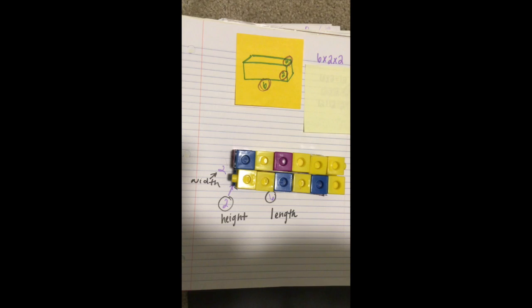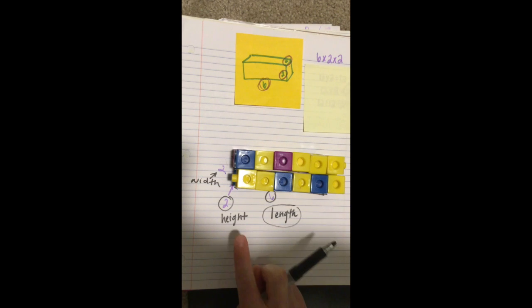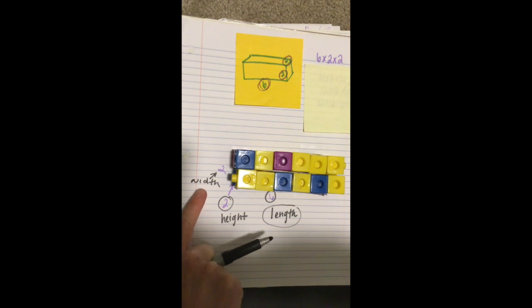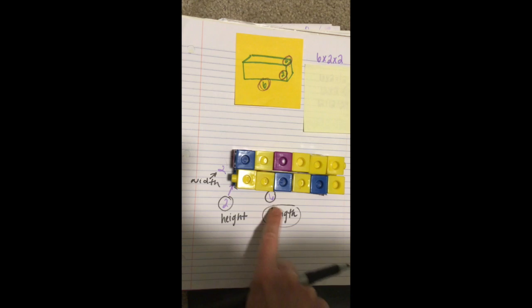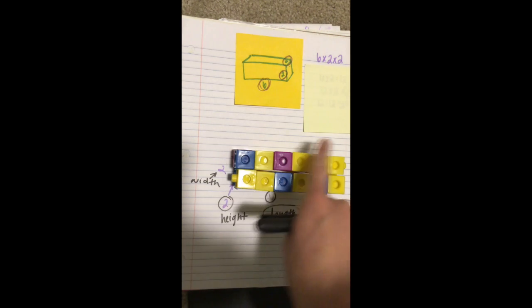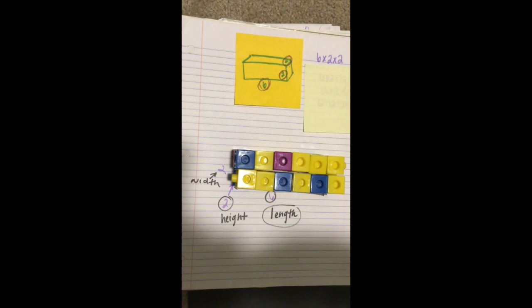Okay, so how I started was I just started by labeling the length of my rectangular prism, the height, and the width. And I just labeled it once. I didn't label the length 4 different times. I just labeled it once because I want to know what number I need to focus in on as a mathematician, and seeing it twice sometimes gets me confused.